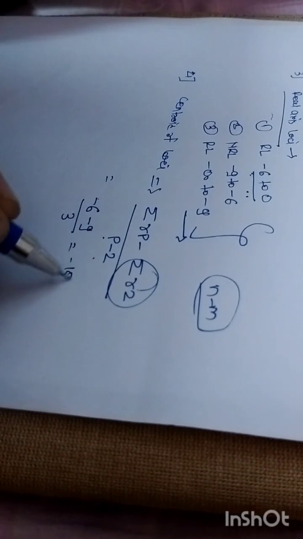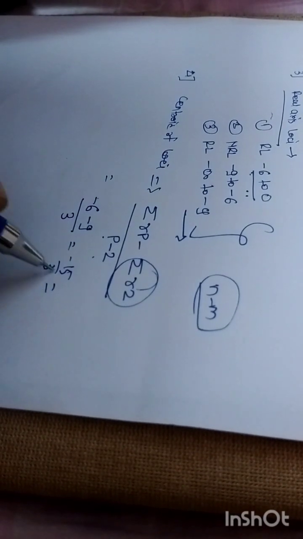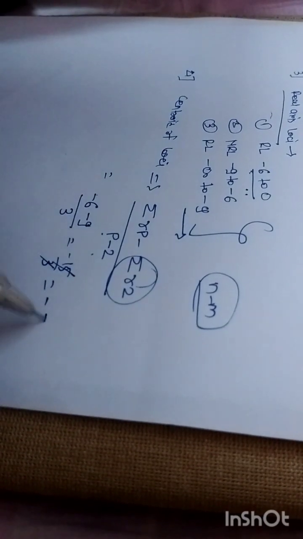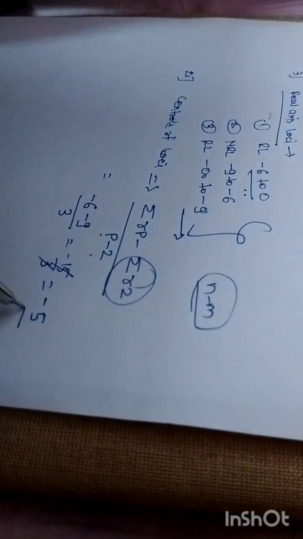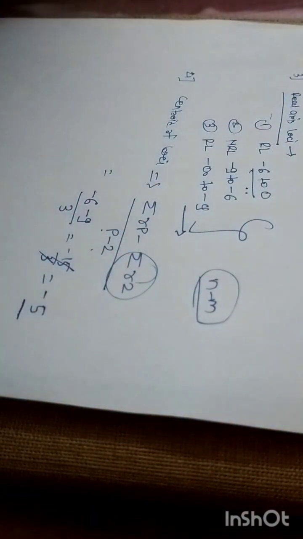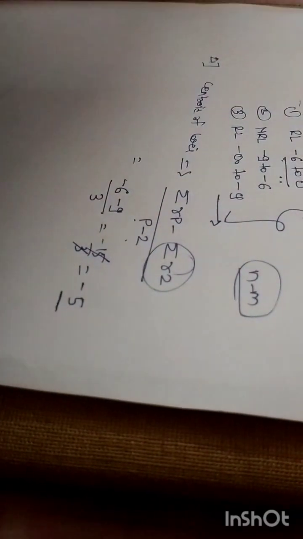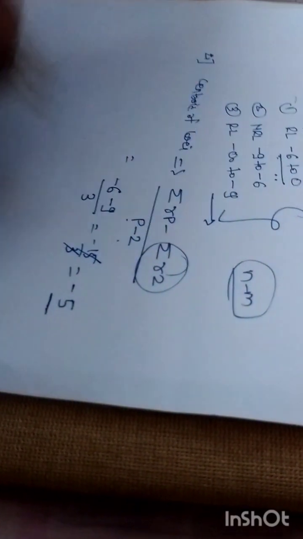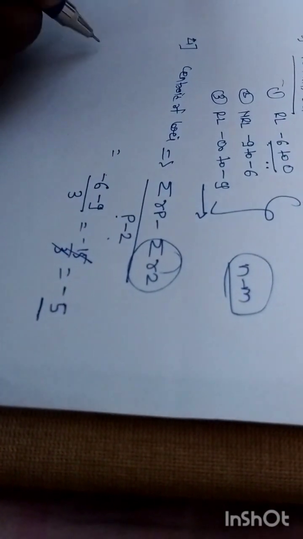So minus 15 by 3. As we know, 3 fives are 15, so the centroid is located at minus 5. This is the intersection point on the real axis as far as this root locus plot is concerned, right? So this is step number 4.